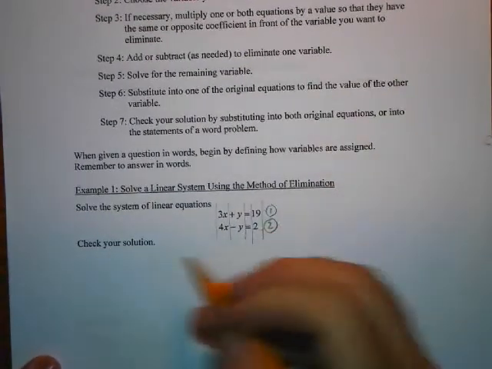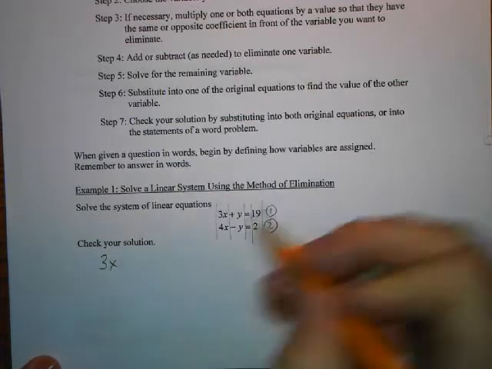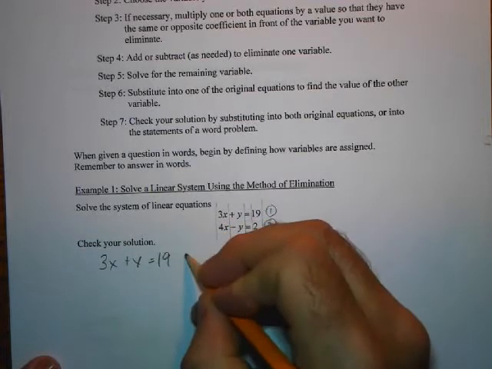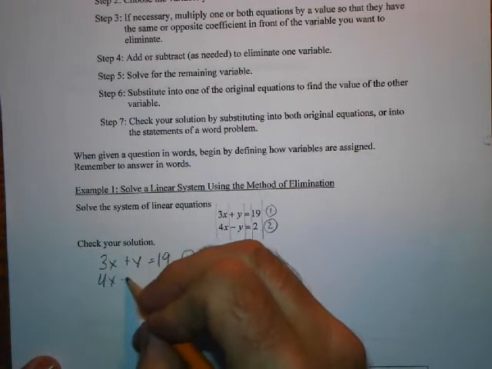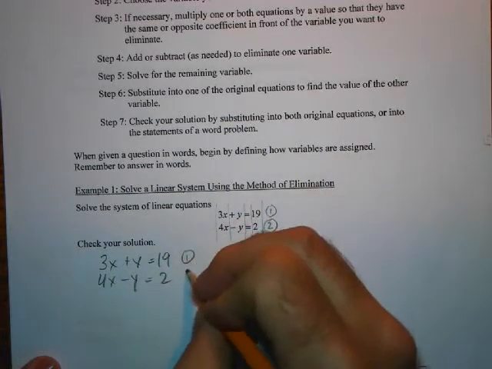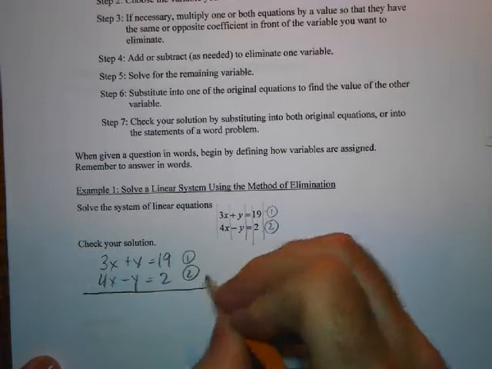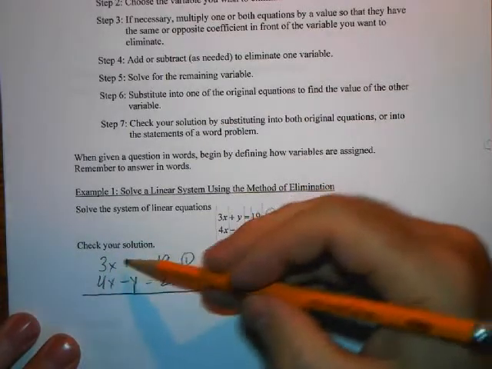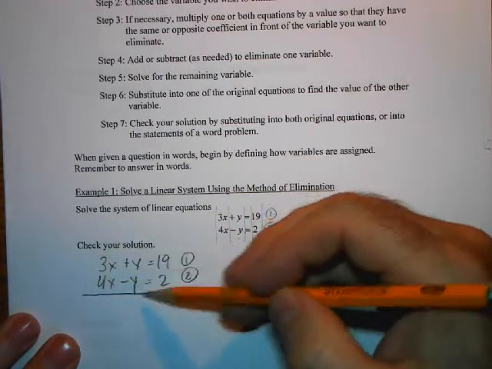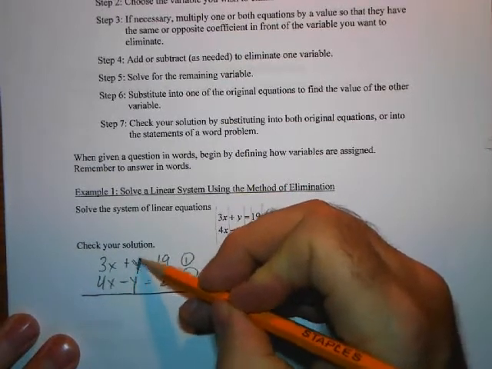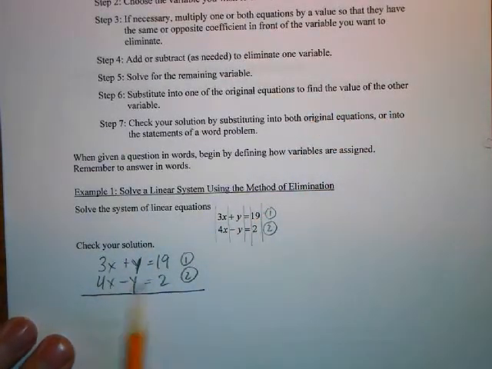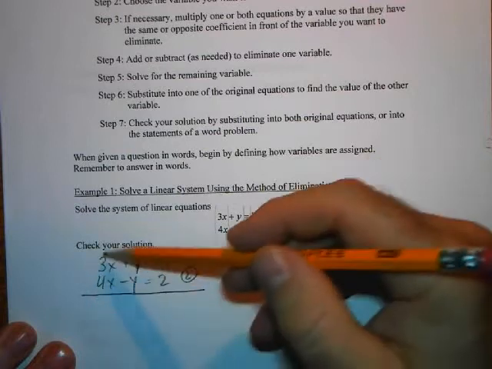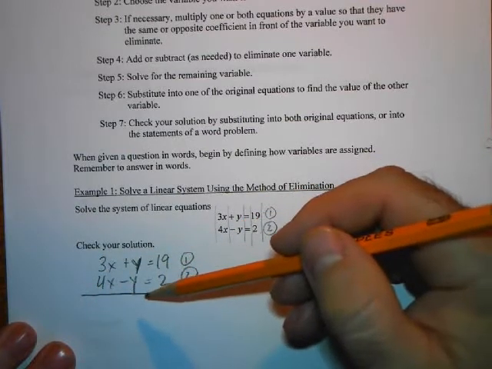Okay, so I'm going to rewrite these equations down here, again keeping them aligned. 3x plus y equals 19, and 4x minus y is equal to 2. Now, the very first thing we do is try to eliminate either the x's or the y's by adding or subtracting the equations with each other. So the first thing I'm going to ask is, if I add these 2 equations, or if I subtract these equations, can I get rid of one of the variables?